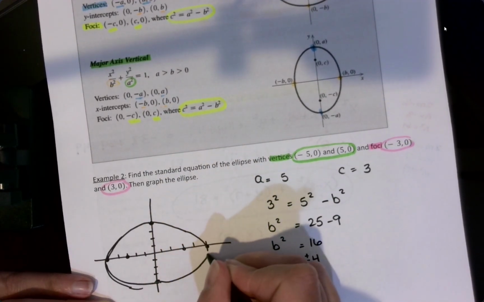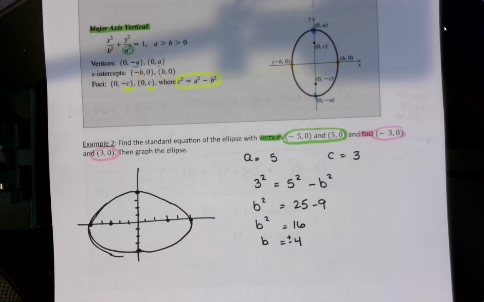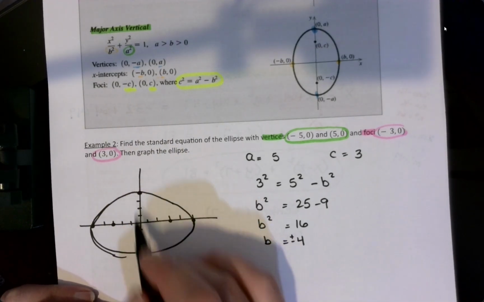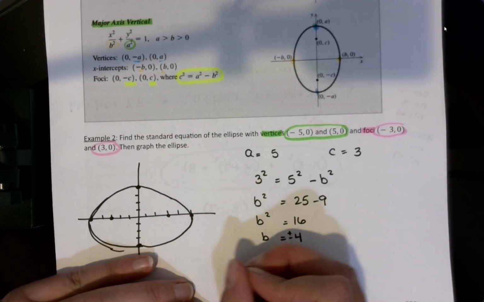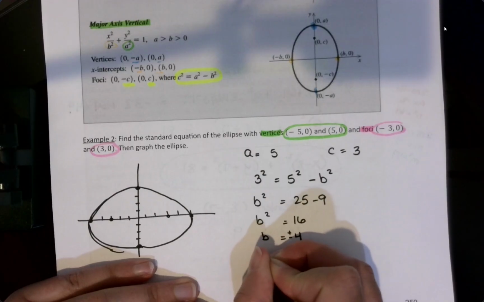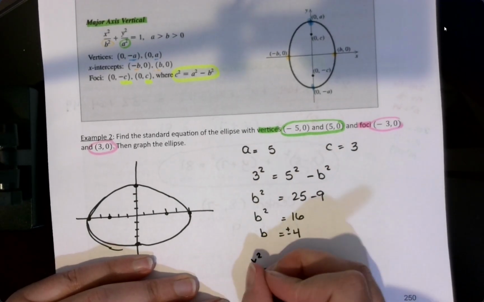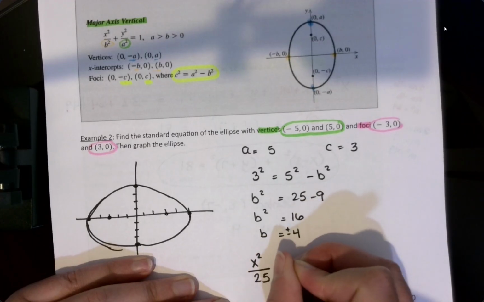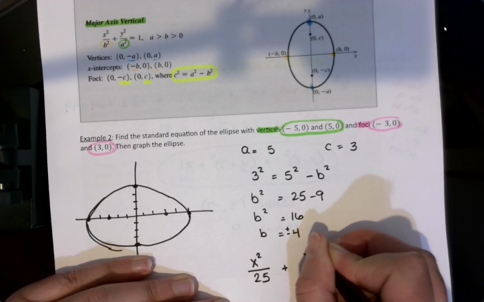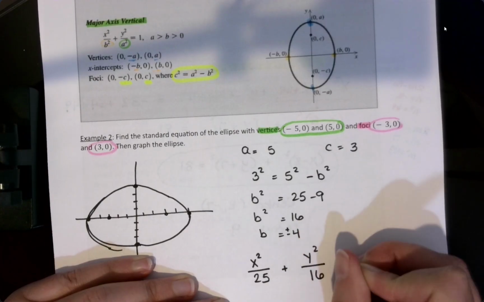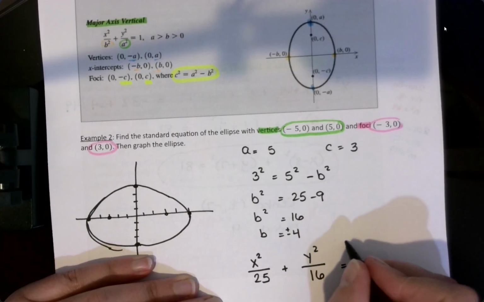Okay, art skills not my forte. We can draw our ellipse type shape going through the vertices and through these distances across that minor axis. And I can write my equation now as x squared over a squared, so 25, 5 squared, plus y squared over b squared, so 16, equals 1.